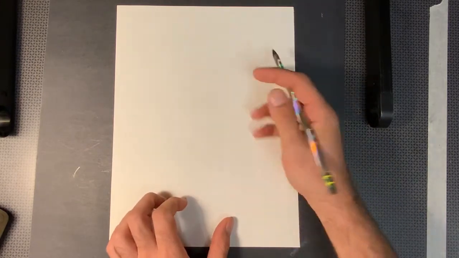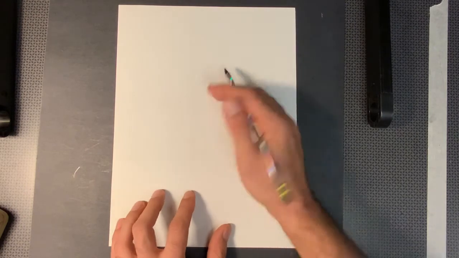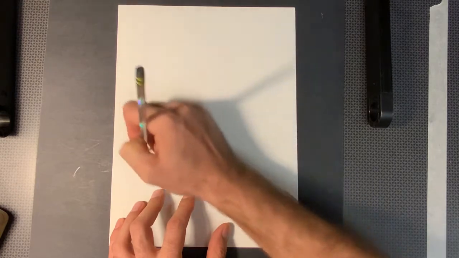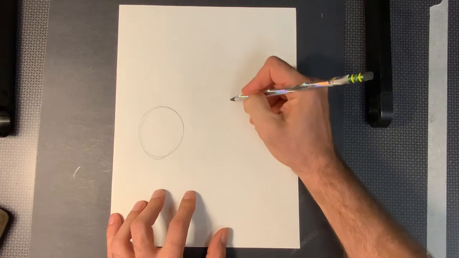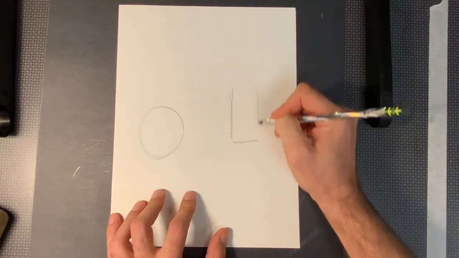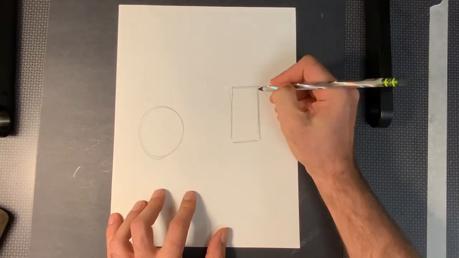So the first thing we want to start with for our robot is our robot body. Now my robot body over here, I think I'm going to make it kind of circular. Maybe this is his tummy or her tummy area. And for this one, I'm going to go with the standard rectangle body. Most robots seem to carry this type of body.